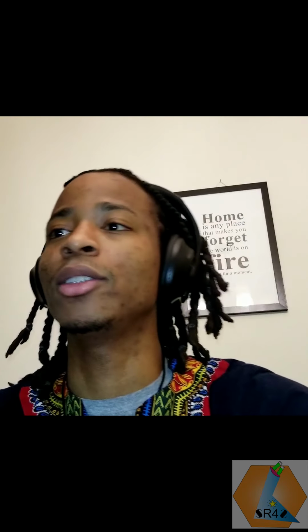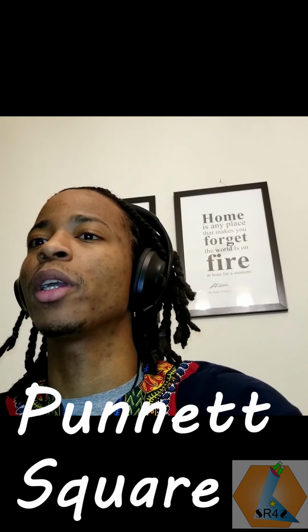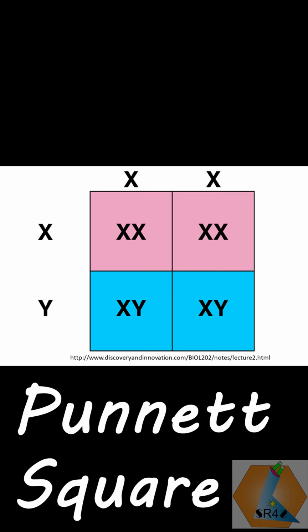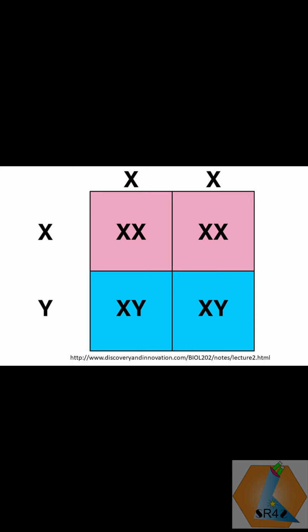In order to answer this question, we actually have to do a little bit of genetics review. Most of you might be familiar with basic genetics, and you probably learned it in basic biology. When you talk about genetics, we're going to reference the Punnett square, is what we call it. It's this diagram here. If you look at the diagram, you can see that up top, we have two X's, which is going to represent the mother of any offspring. And then on the side here, we have an X and a Y.